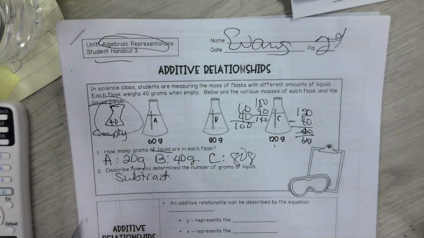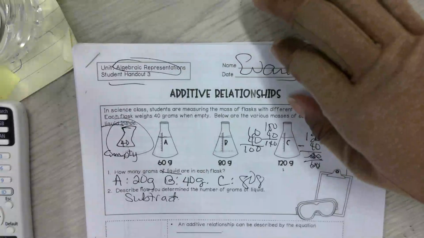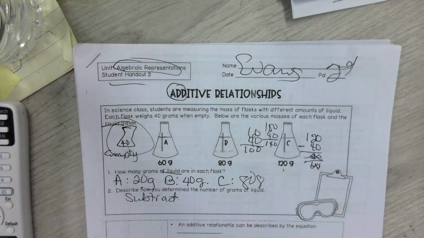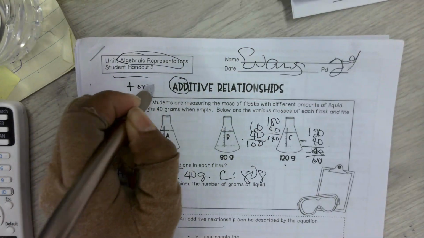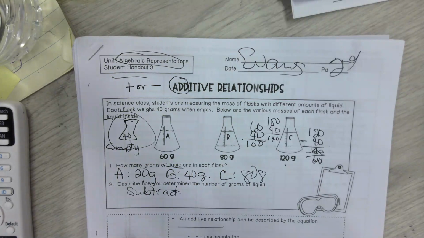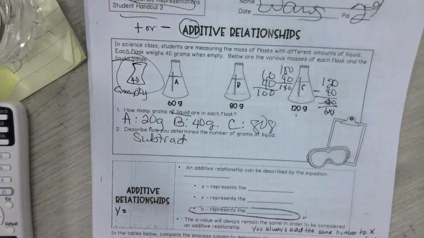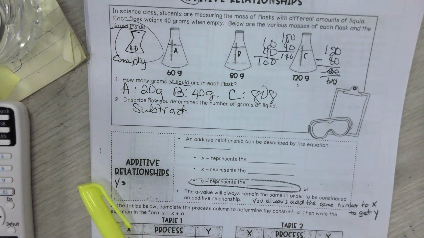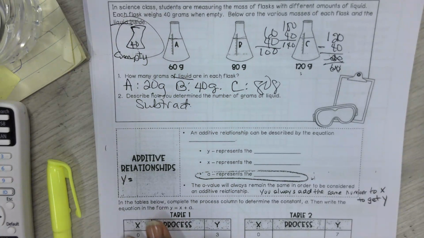Okay. Now, we're doing additive relationships, so if it's additive, there may be some times we have to do the inverse, which is what? What is the inverse of add? Subtract, yeah. So remember, with additive, it could be adding or subtracting. Write that down. So let's get into the lesson of learning what an additive relationship is, because we're not doing multiplicative. So everything with this has to do with either adding or what? Subtracting, yes. Okay.